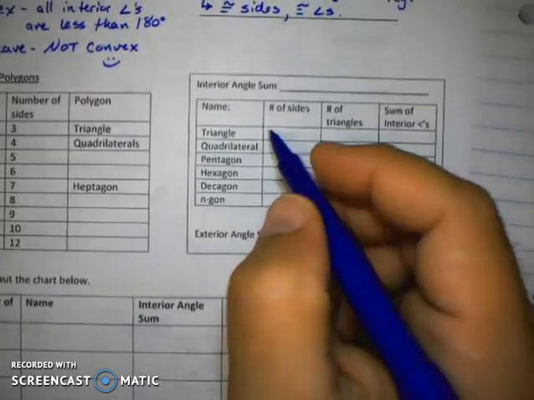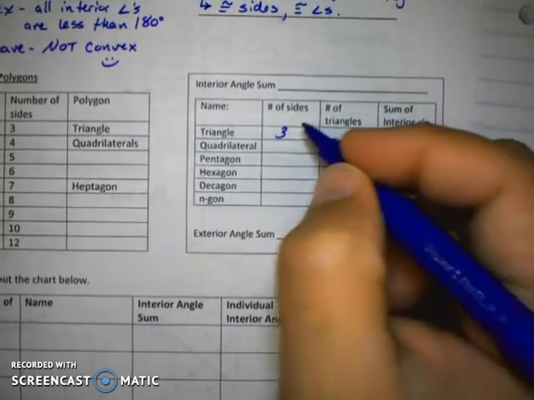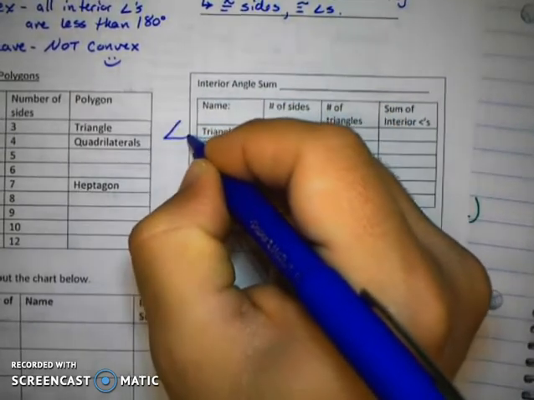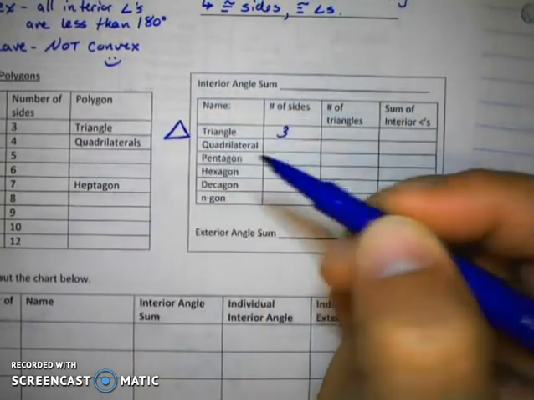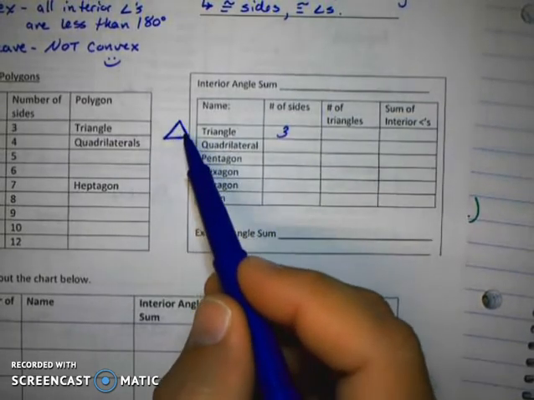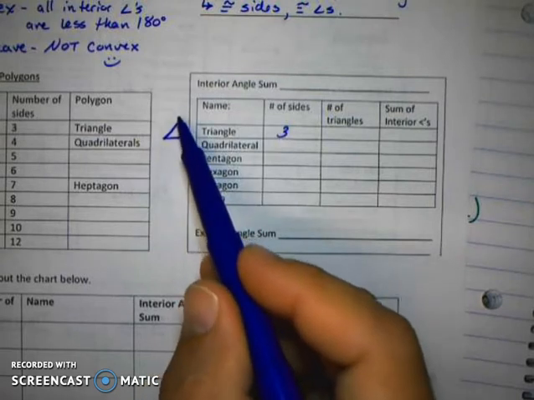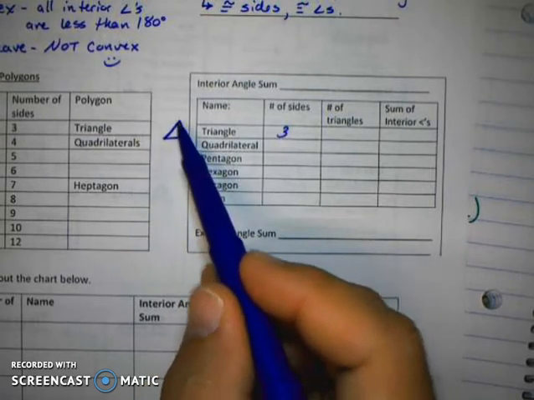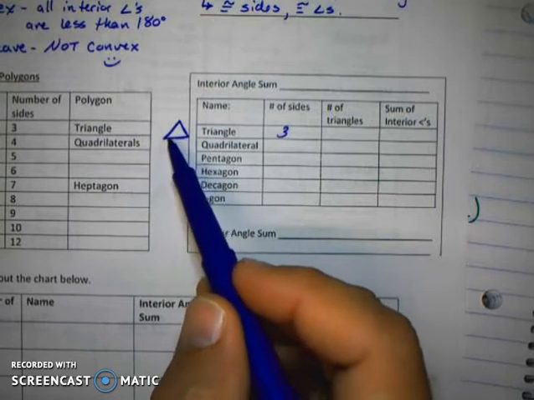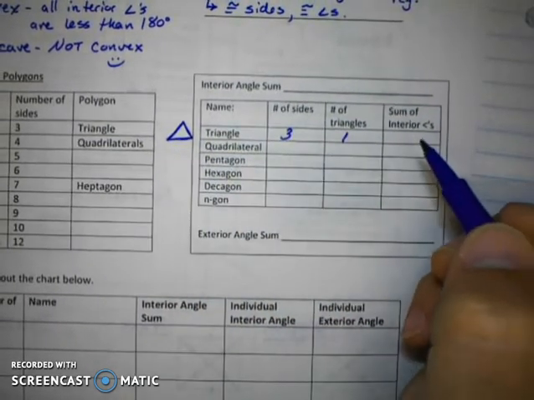All right? In a triangle, there are 3 sides. Okay? Now, when I draw a triangle, I cannot draw any diagonals of a triangle. There are no diagonals to draw. Diagonals connect a vertex to an opposite vertex, meaning a not consecutive vertex. Well, there are only 3 vertices to choose from. So, in a triangle, there's only one triangle I can create using diagonals.